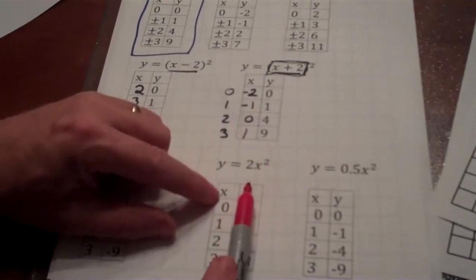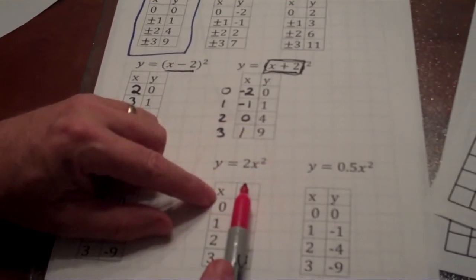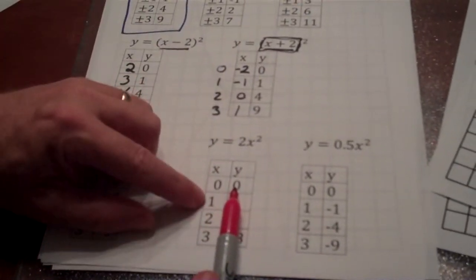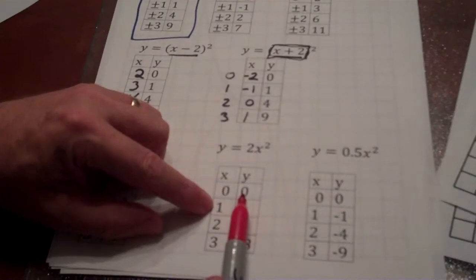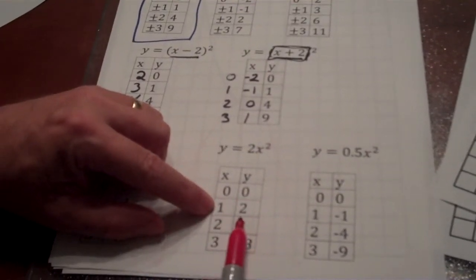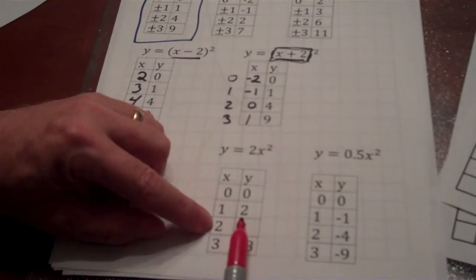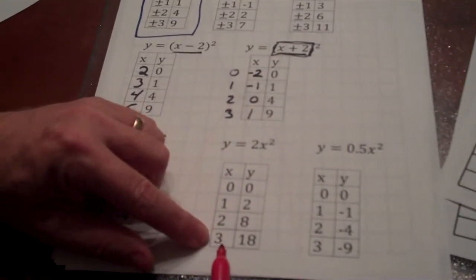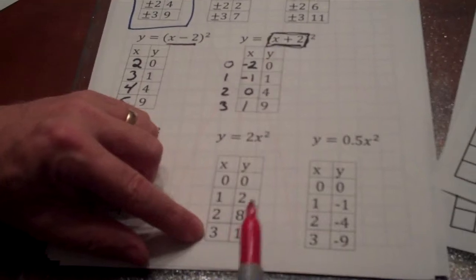Putting that 2 in front, how is that going to affect them? Well, 2 times 0 isn't going to affect anything. But 2 times my 1 squared would give me 2. And instead of 2 times 2 squared being just 4, it will be 8. And 3 squared is normally 9, but times 2 would be 18.